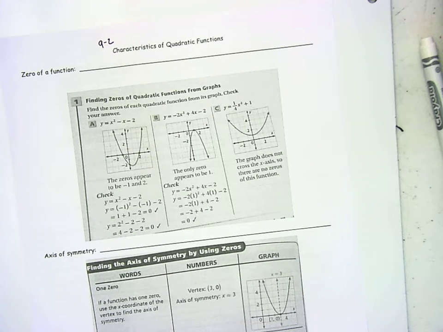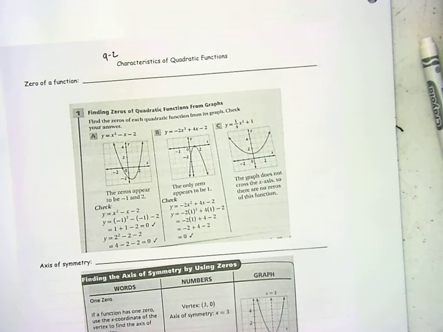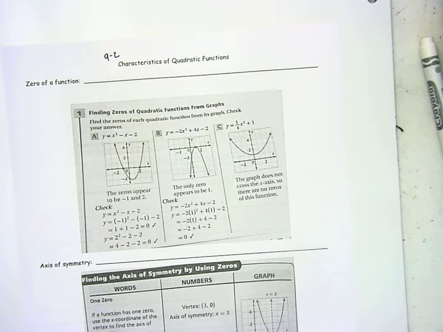Okay, so to get us started off, we need to find what's called the zero of a function. If I go into my book and read it, and I actually did this for you this weekend, it gives me this really long definition, and it's very wordy. Here's the basic concept of this. The zero of a function is basically your x-intercepts.